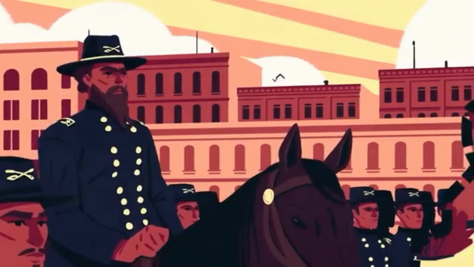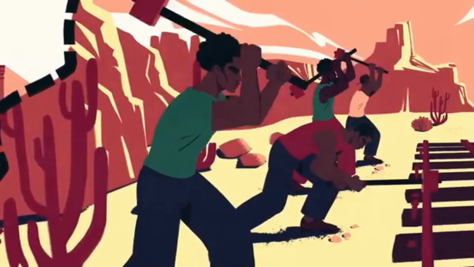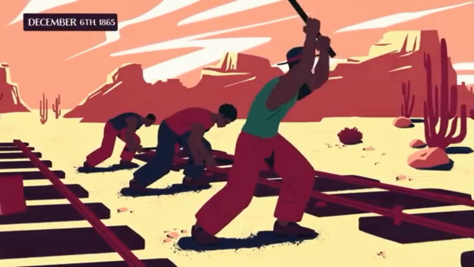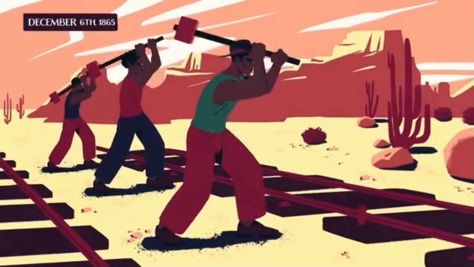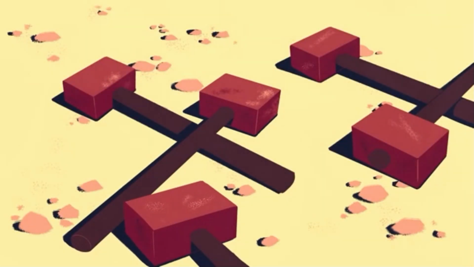Still, at this point, people remained legally enslaved in the border states. It wasn't until more than 5 months later, on December 6, 1865, that the 13th Amendment was finally ratified. This formally ended chattel slavery in the U.S.